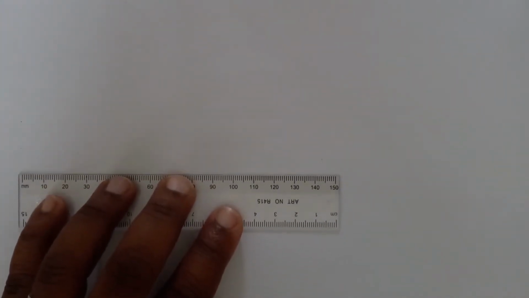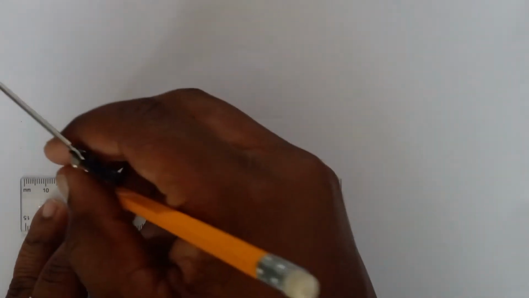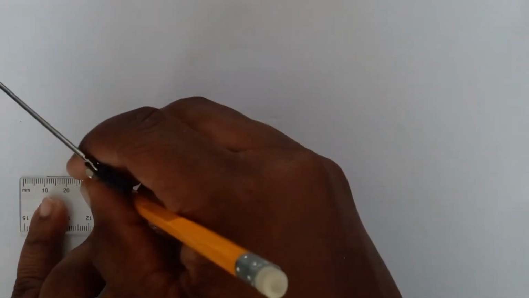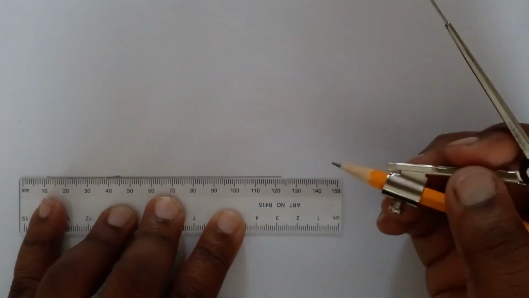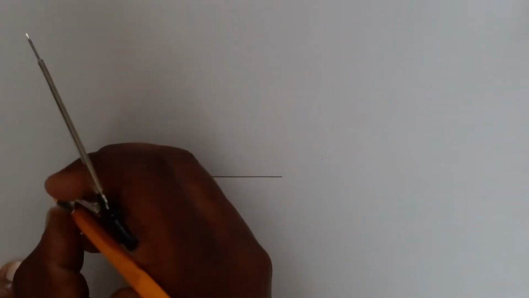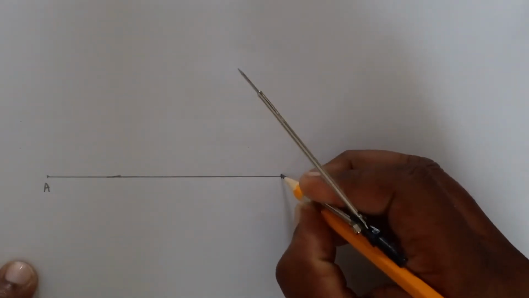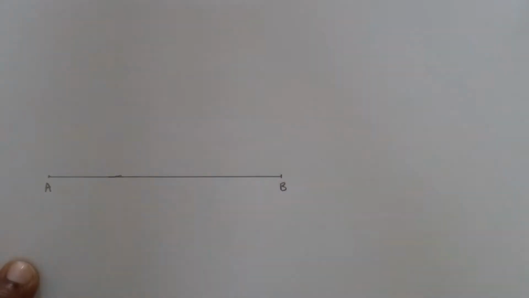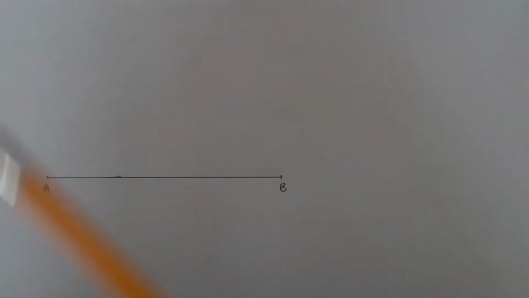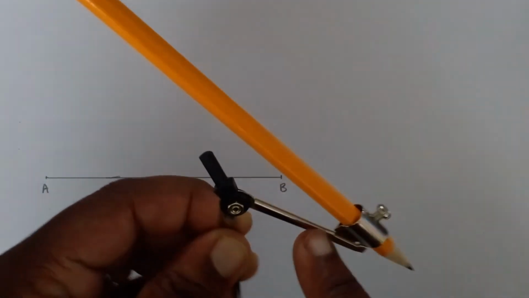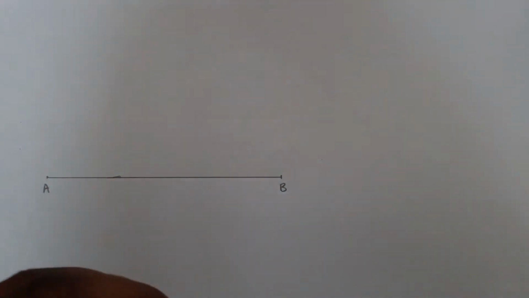Let's say I have a line segment here. I'm just going to draw a line segment quickly. The line segment starts at this point A and stops at that point B, so this is the line AB. Now I want to bisect this line, which means I need a line that's going to divide this into two equal parts at an angle of 90 degrees. So I'm going to use a compass with a pencil to do that.